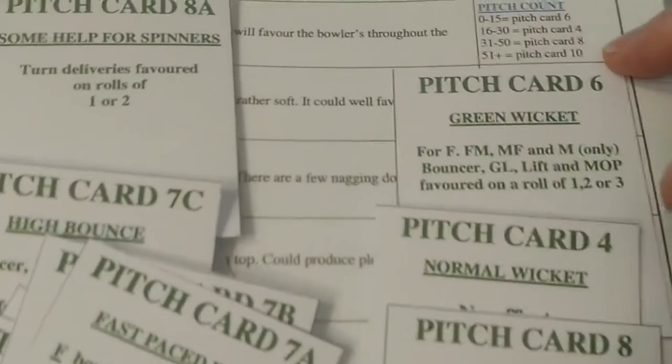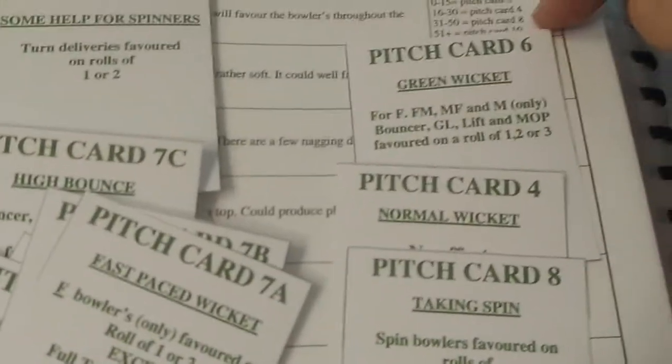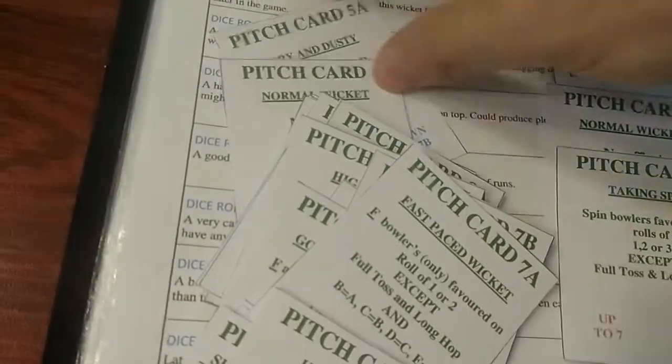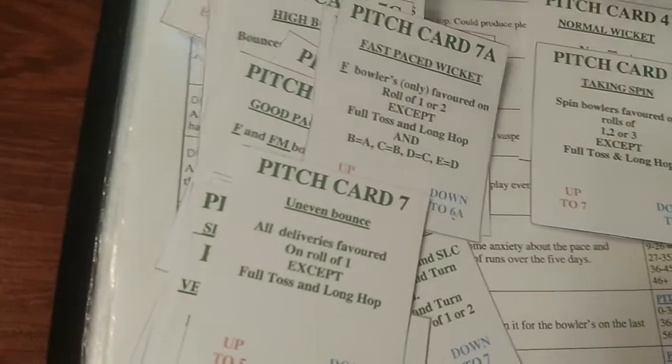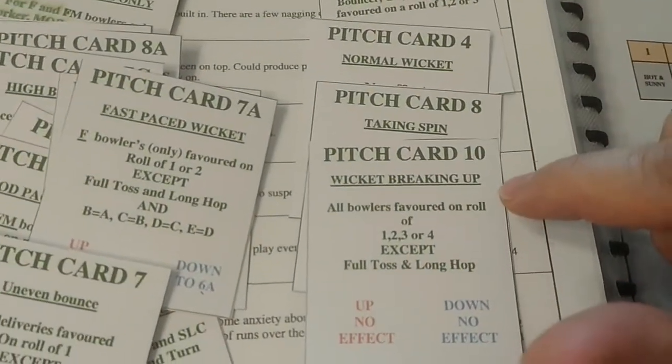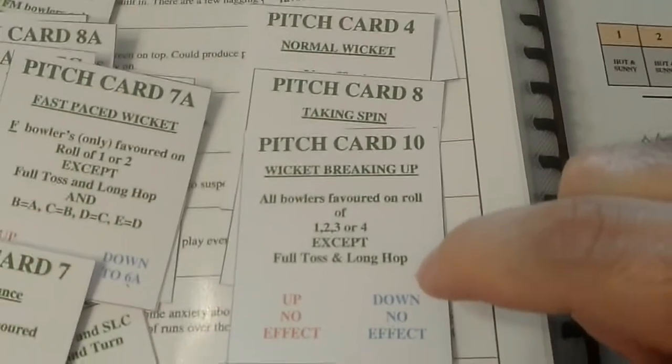And then if you roll over 51 points, and you may not, it may stop there at 8, you go to number 10. And number 10, just try and find that one, is the worst pitch possible. It's the wicket breaking up. And every single bowler is favoured on that unless they're bowling full tosses or long hops.